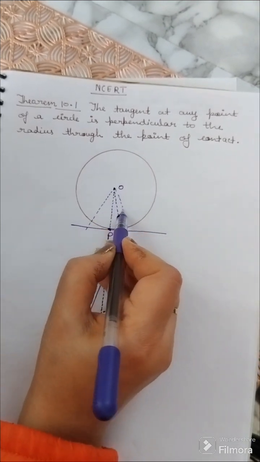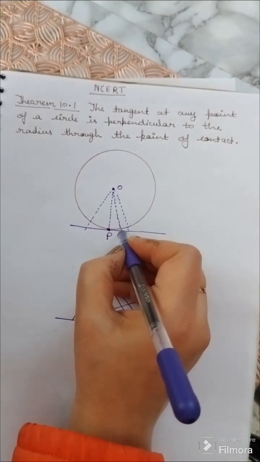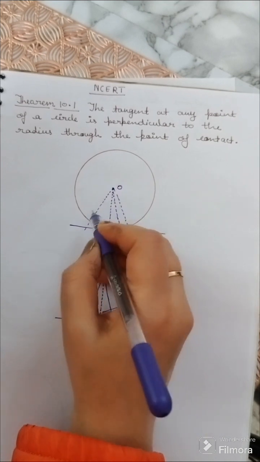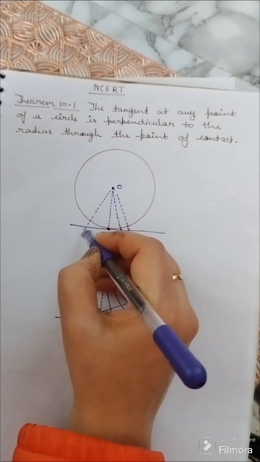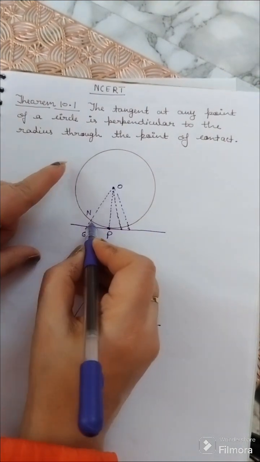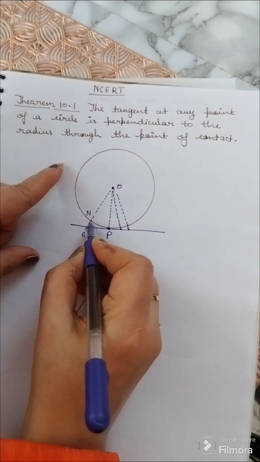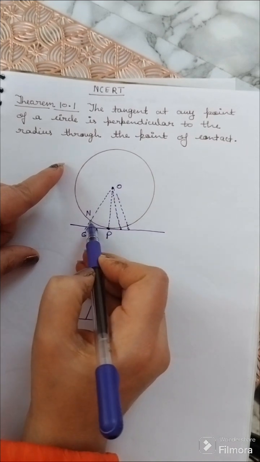Let's take other lines. So it's very simple to understand that suppose I am taking this line, this one, that suppose N is this particular point where this line is intersecting the circumference.